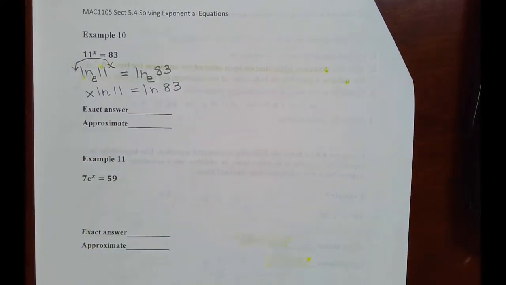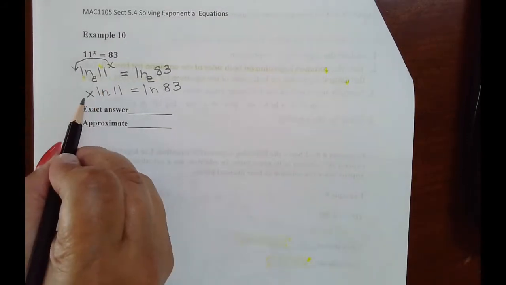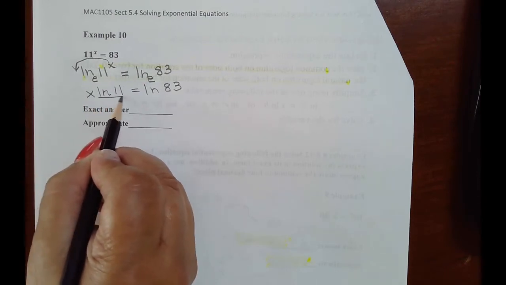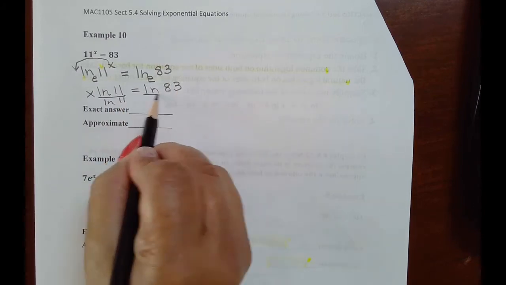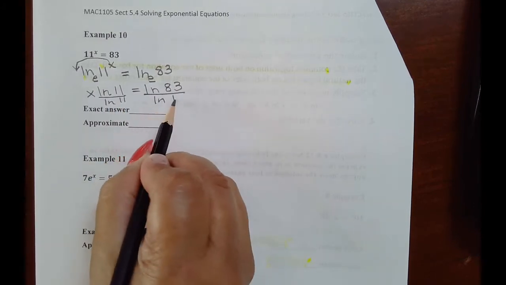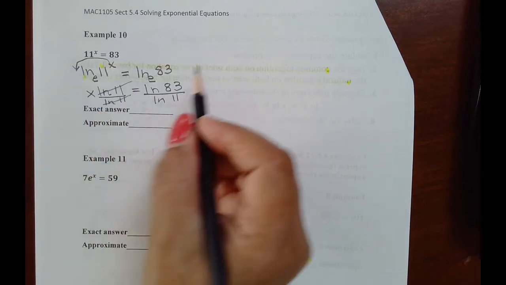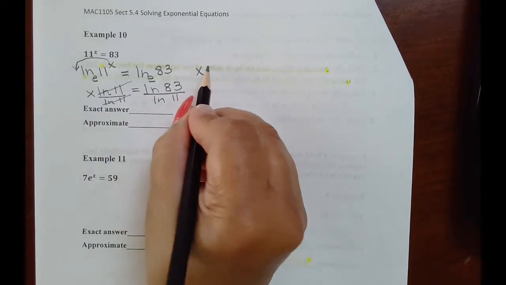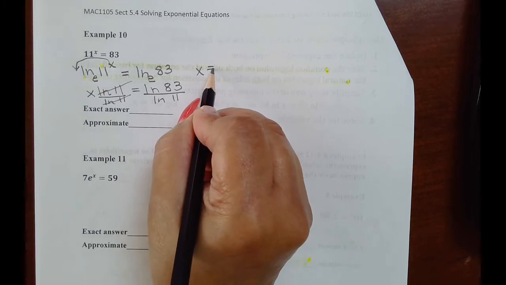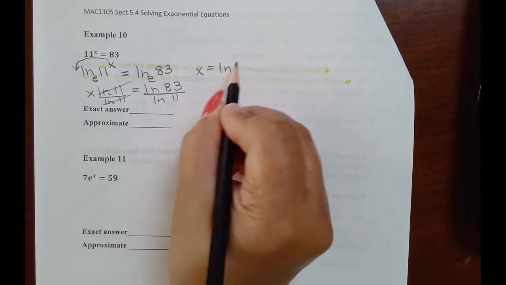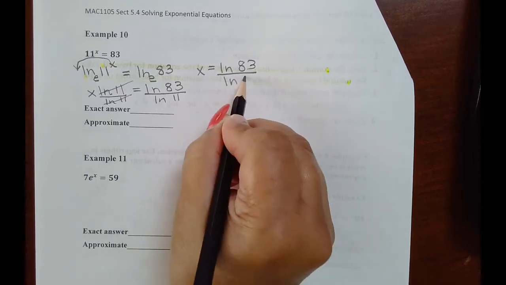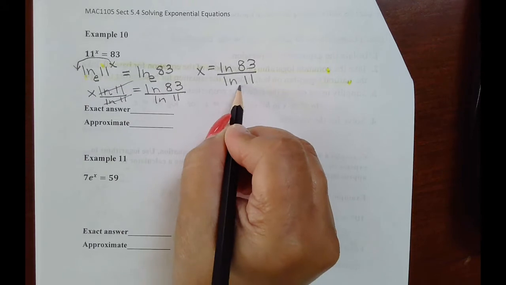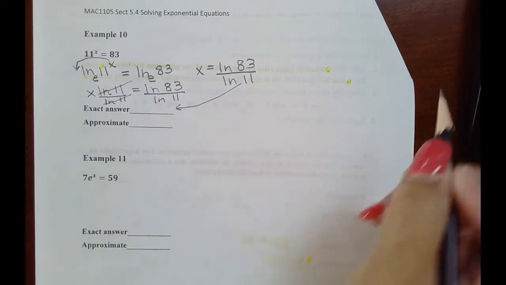Okay, let's keep going because we don't have x by itself yet. This x is being multiplied by ln of 11, so divide by ln of 11. Whatever you do to one side, you're going to have to also do to the other side. It'll cancel here, leaving you with x is equal to, in its exact form, ln of 83, and it's called an exact answer because you have not turned it into a decimal yet. So this is the exact answer, which goes right here.